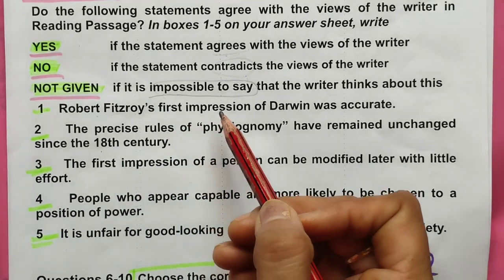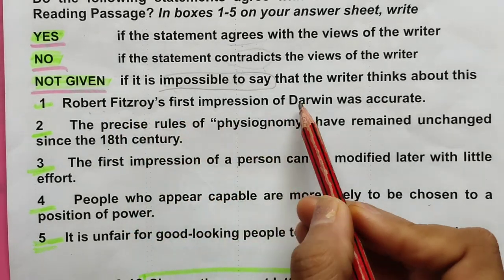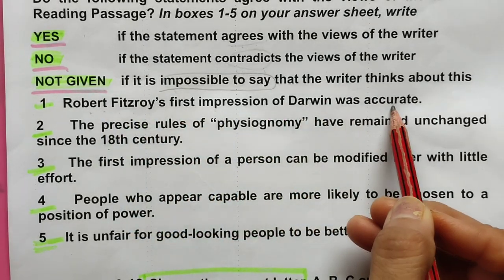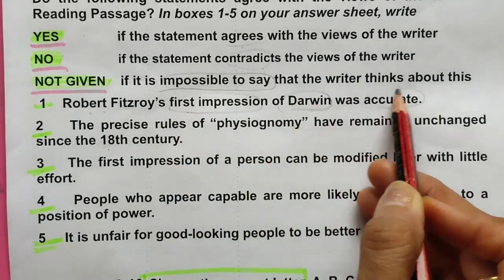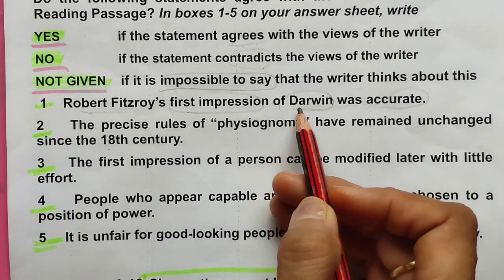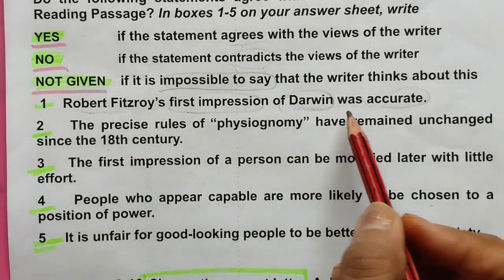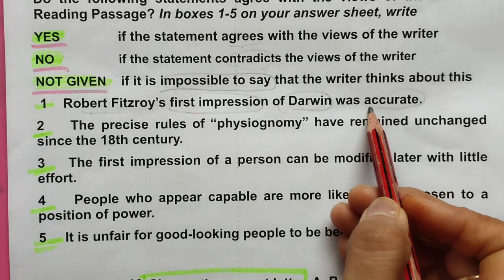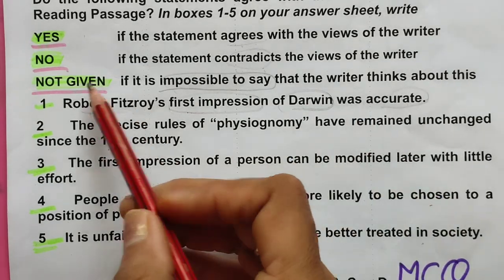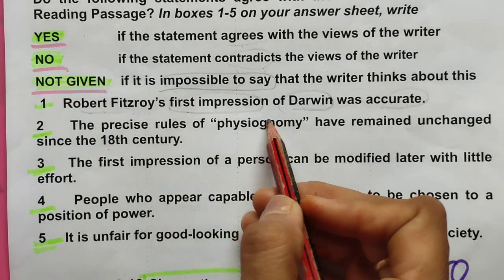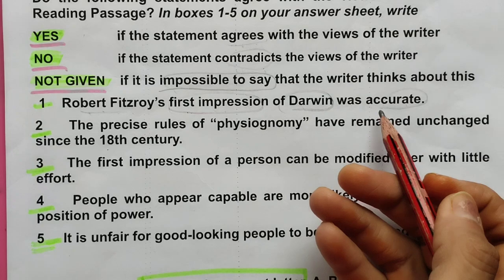So let's read first, and you do it with me because I will be showing you the question also and the paragraph also. So first is: Robert Fitzgerald's first impression of Darwin was accurate. If this person's first impression about Darwin was accurate, then it will be yes. And if it was something different, doubtful and all, then it will be false, means no. And if they are not talking about the first impression of Darwin, then definitely it is not given.